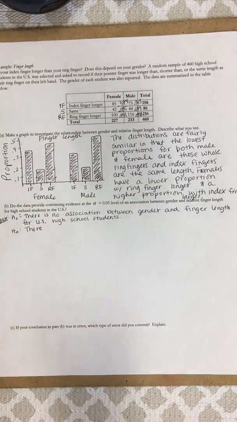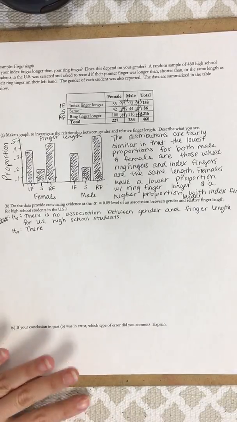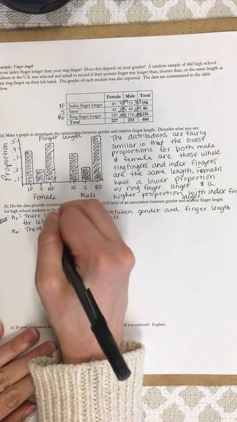And then H A, there is an association between gender and finger length for U.S. high school students.